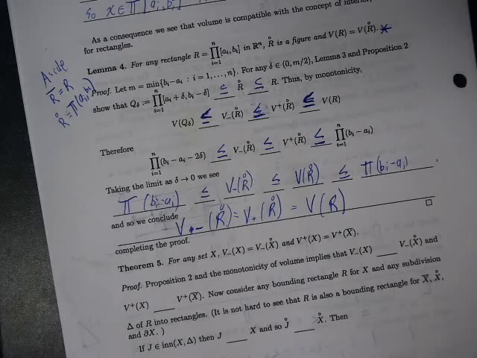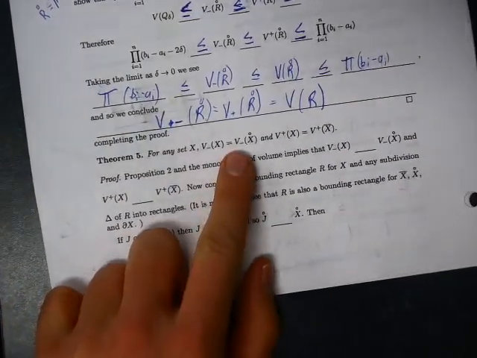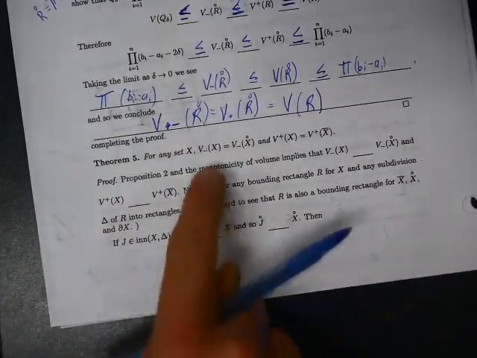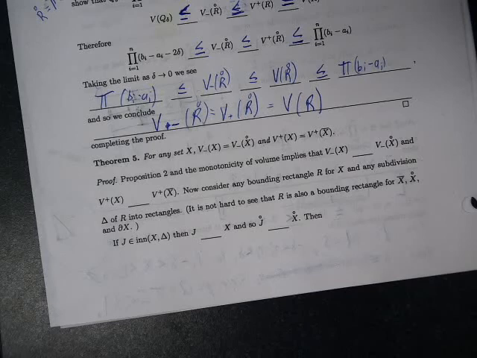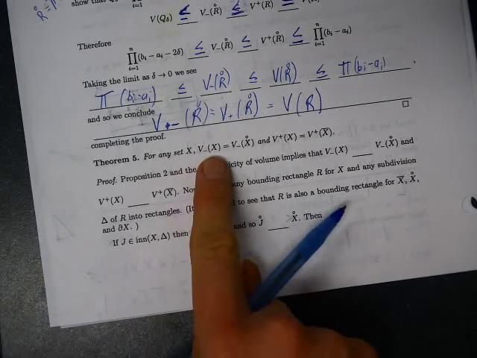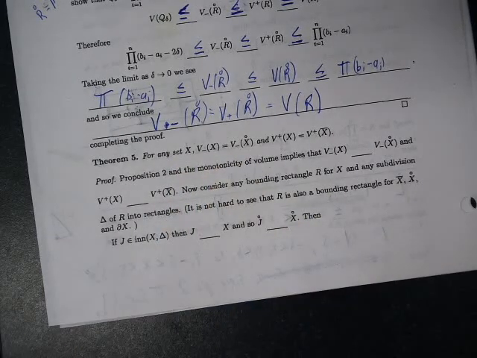So let's get to one of the actual theorems of the day. This theorem is going to be the most technical thing in this note packet. For any set x, the inner volume is the same as the inner volume of the interior, the outer volume is the same as the outer volume of the closure. Let's try to prove it.